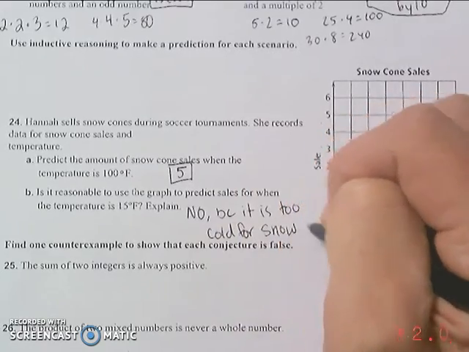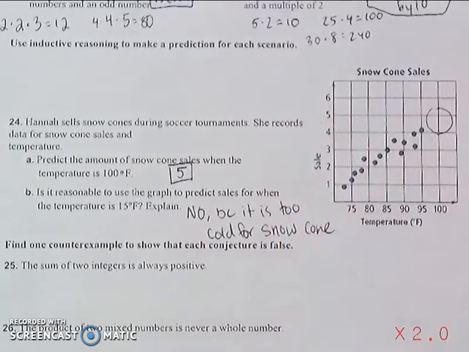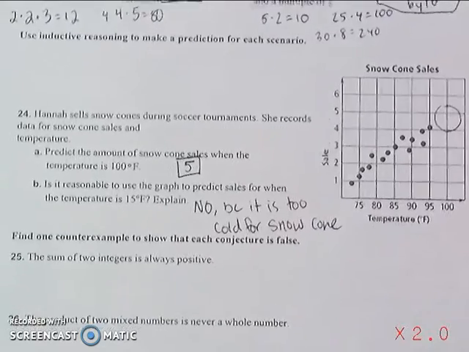Who wants a snow cone in 15-degree temperature? Not me. Not me. Okay?